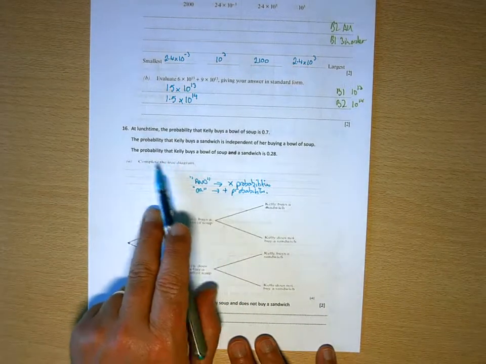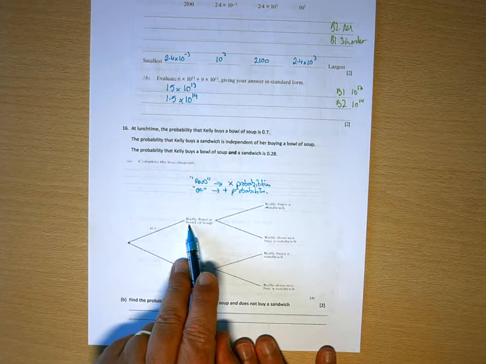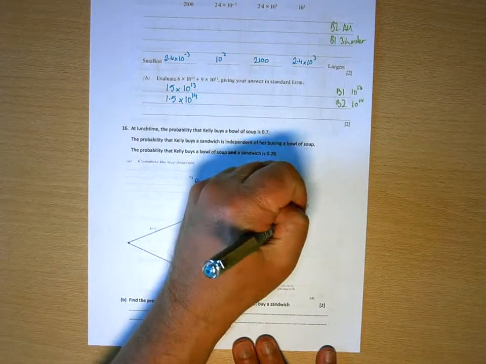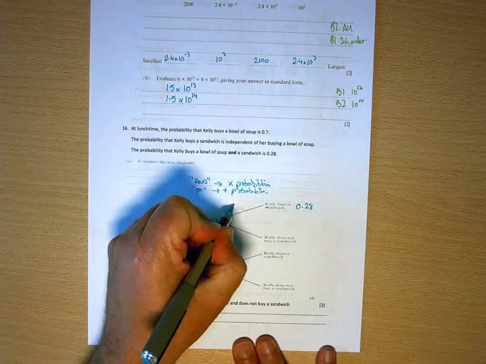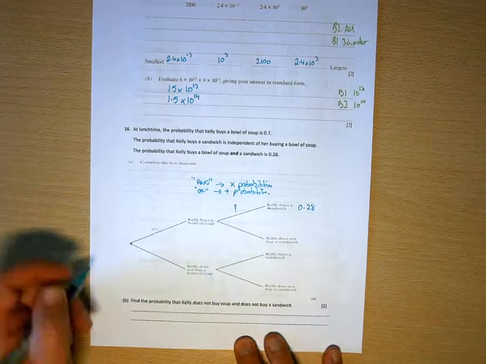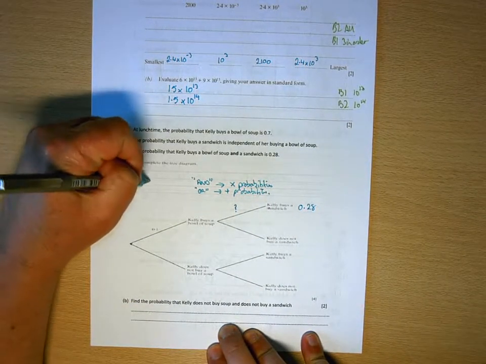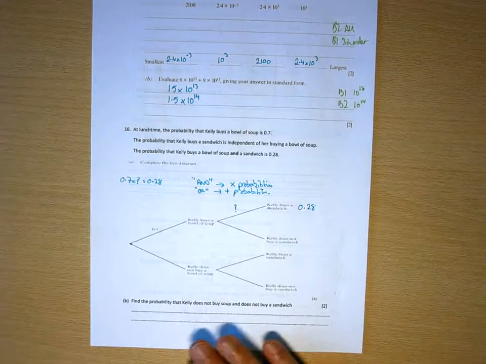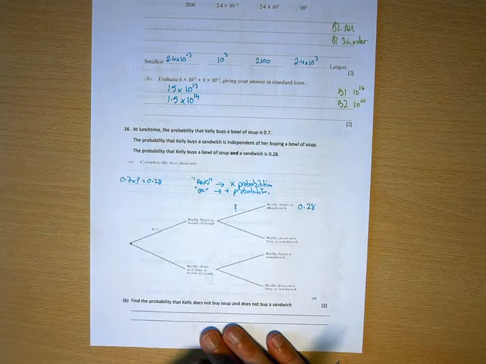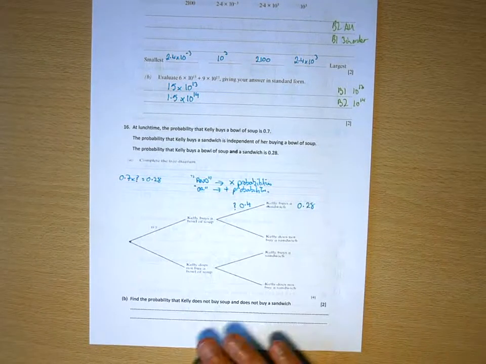Now this is saying that buys a bowl of soup and a sandwich, that means buys a bowl of soup and a sandwich, this outcome is 0.28. So what we need to know is 0.7 times what is 0.28, and hopefully you can see that 7 goes into 28 4 times, so it is 0.4.